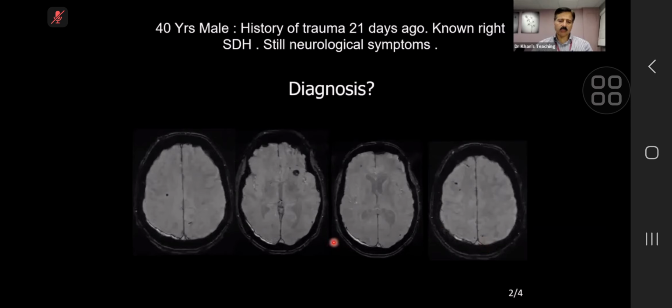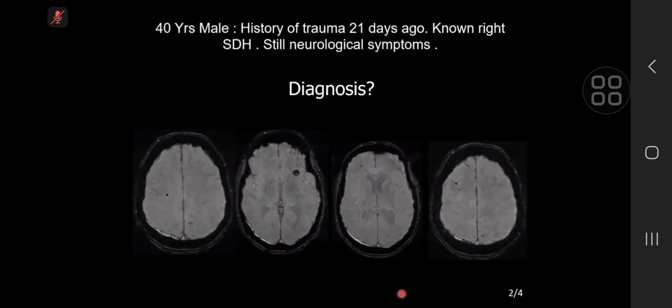Now here the subdural is visible. This is an SWI sequence. What are your findings now? Okay, so there is a low signal lesion in the left frontal lobe.